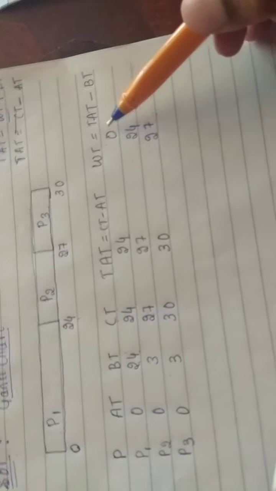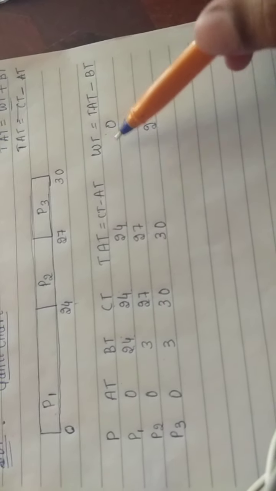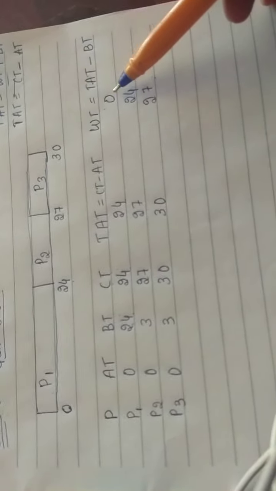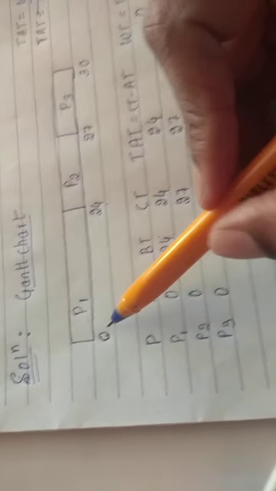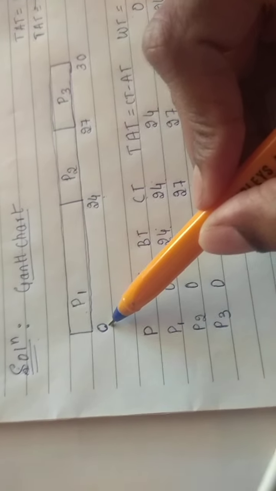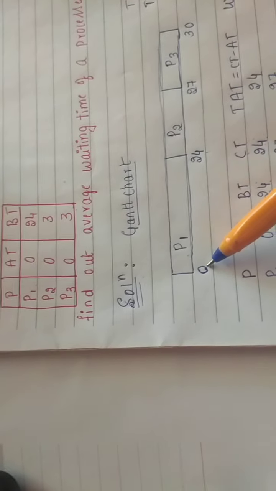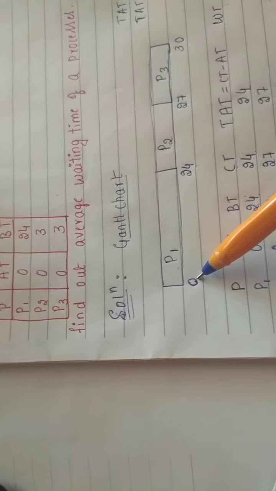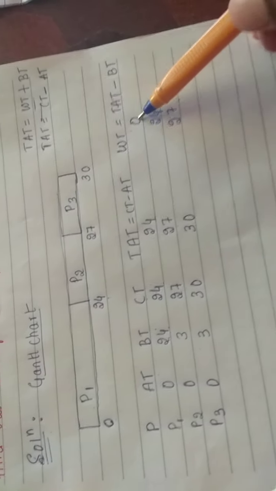So you have written the waiting time of each individual process. You can just see process P1 is 0. Cross check in the Gantt chart: process P1 didn't wait even a millisecond. It arrived at 0 millisecond and was scheduled at 0 milliseconds. It didn't wait at all, so that is why it is 0 milliseconds.